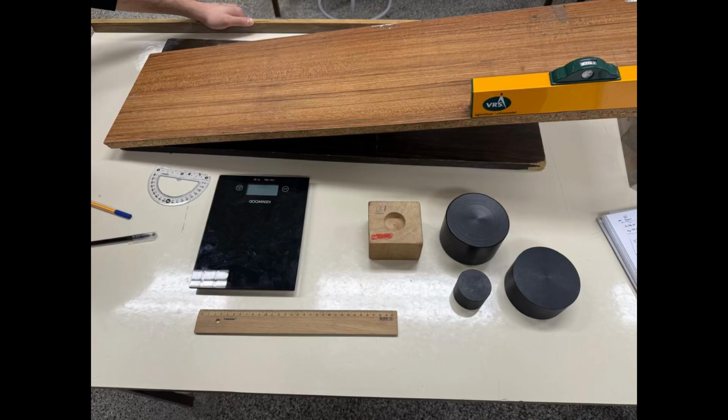For the experimental setup, I used an inclined plane at two different lengths, 100 cm and 60 cm, which I measured carefully using a ruler. To test different scenarios, I had three different weights: 524 grams, 942 grams, and 110 grams. I weighed each of them using a precision scale.